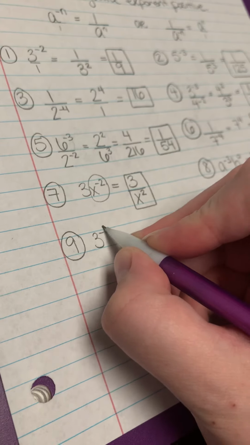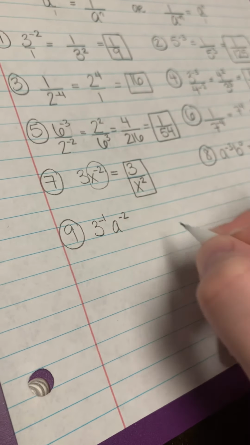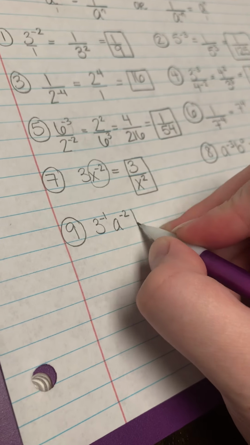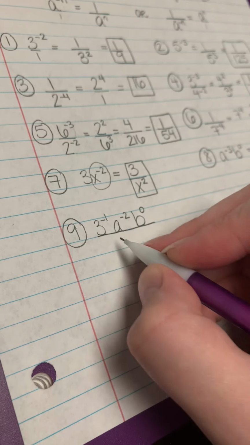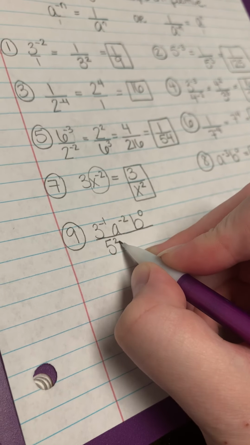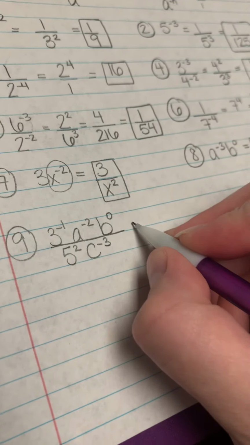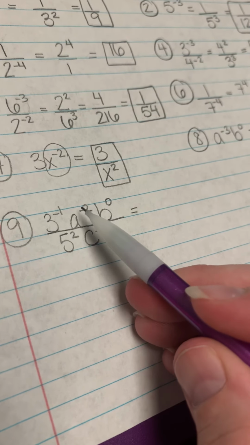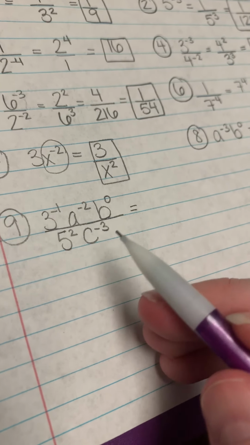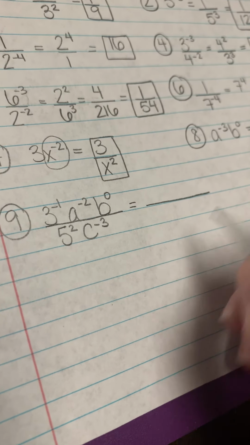Three to the negative 1st power, a to the negative 2nd power, b to the 0 power, divided by 5 squared, c to the negative 3rd power. So lots of different things. So anything with a negative exponent needs to change from the numerator to denominator or denominator to numerator. So we'll start with that.